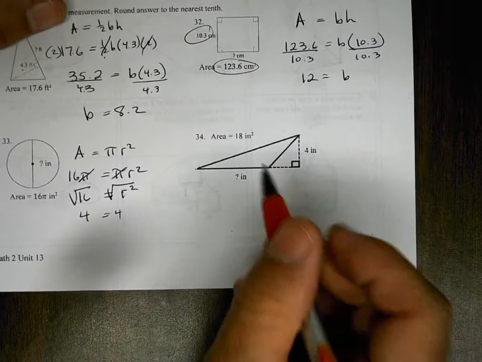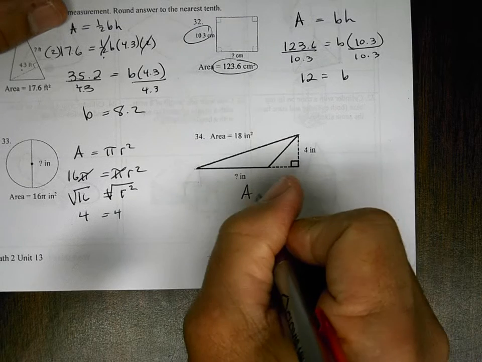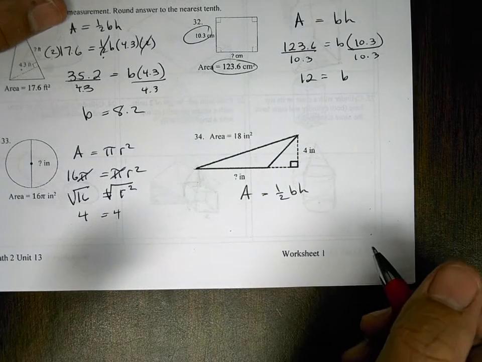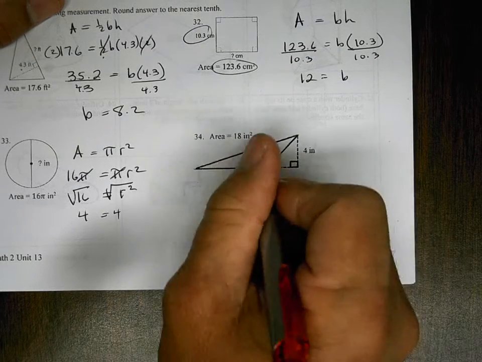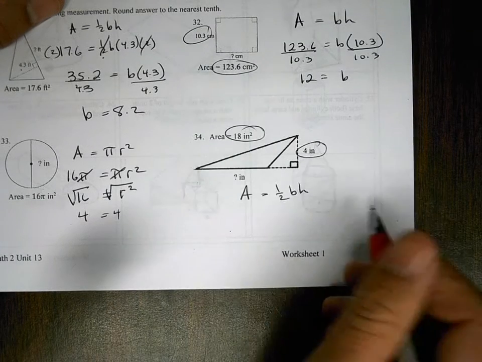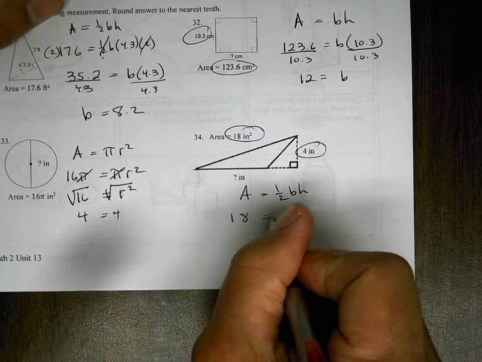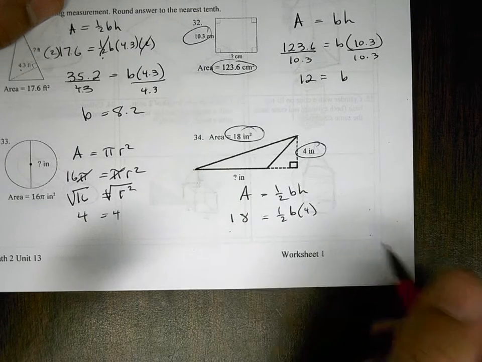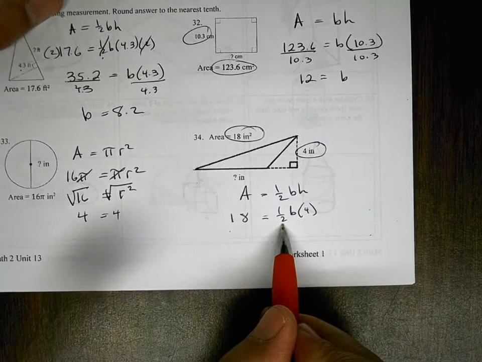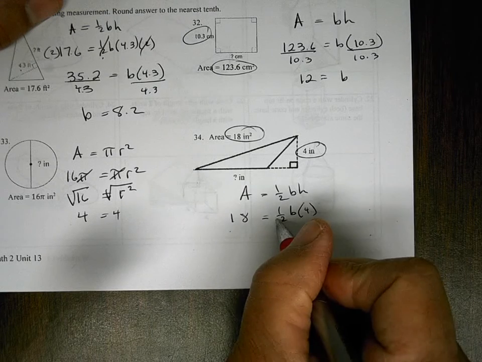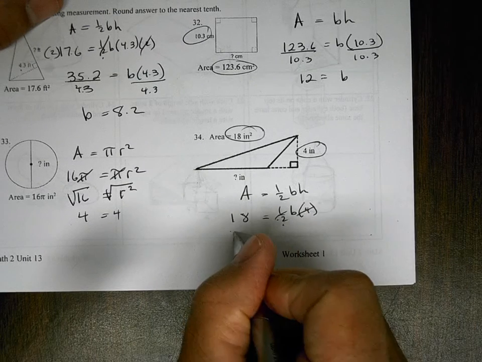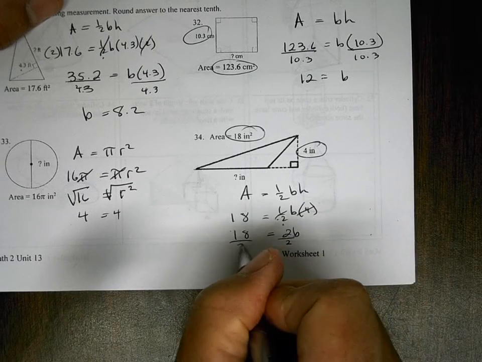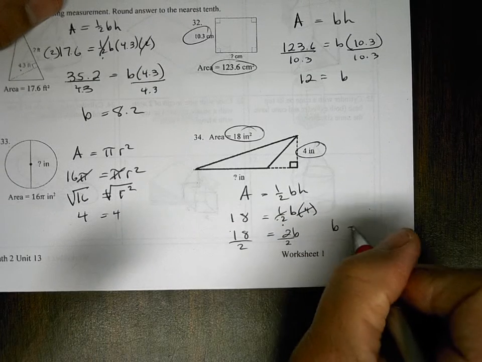Okay, last one. We have a triangle. We know the area of a triangle is found by multiplying 1/2 times the base times the height. And in this case, we were given the area of 18 and the height of 4. So it's 18 equals 1/2 the base times 4. Normally you'd multiply by 2 to get rid of that 1/2, but 1/2 of 4 is 2. So 18 equals 2b. Divide both sides by 2, and we get a base of 9.